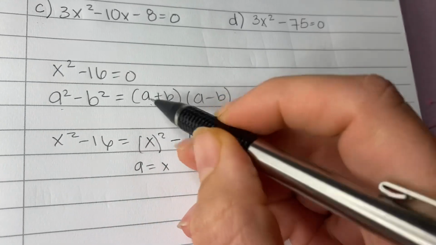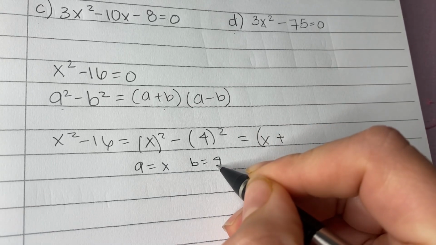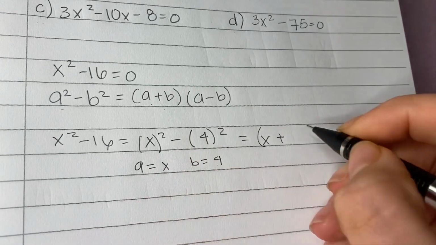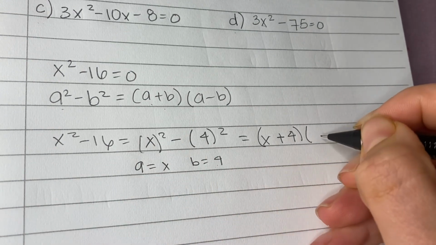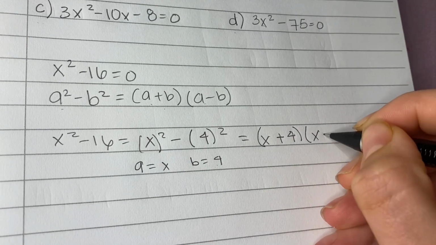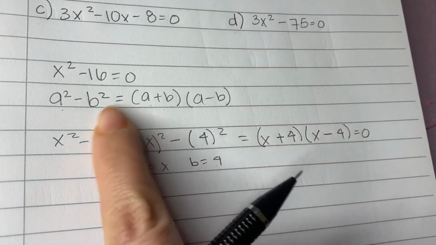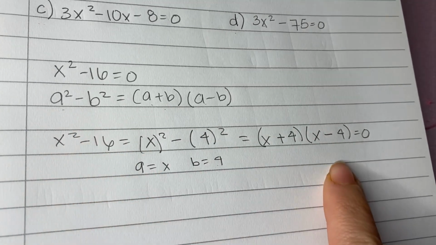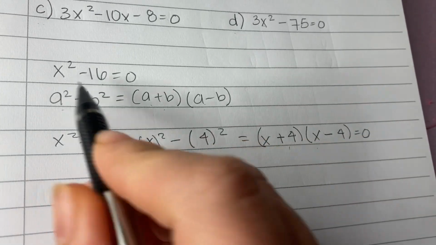I just substitute a for x plus, and I'm going to substitute 4 in the place of b, and same situation over here is going to be x minus 4. You would think, oh, they asked me to factorize this, that's the answer, but in reality factorization is just a method to find the value of x.